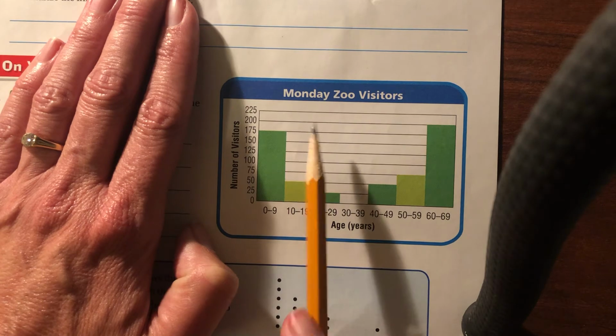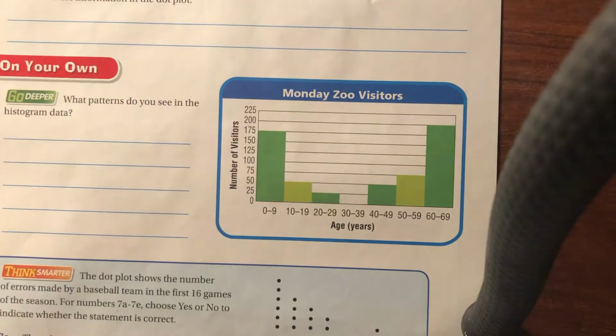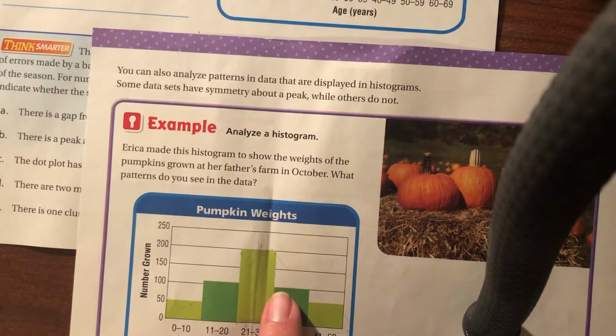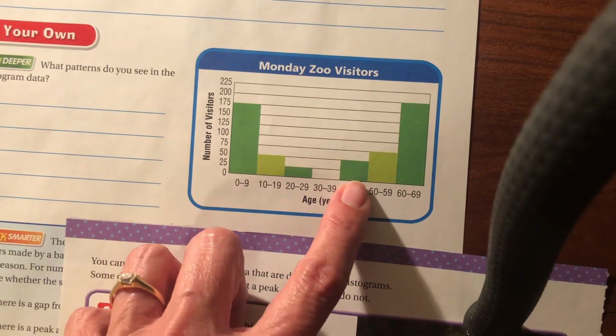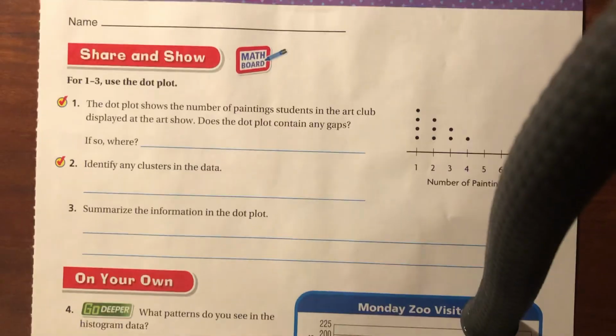But not perfectly, not as symmetrical as this one was. Let's pull this one back so you can compare them better. See, this one's pretty darn symmetrical. This was kind of also, not as much, but kind of.